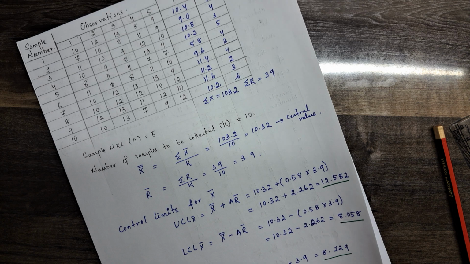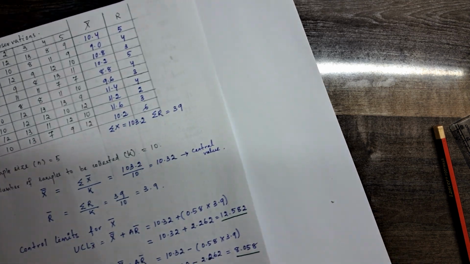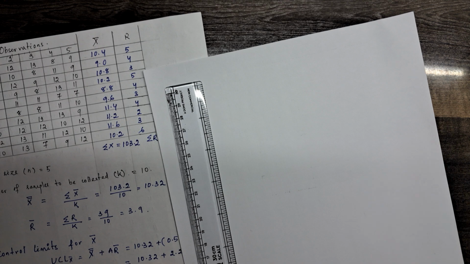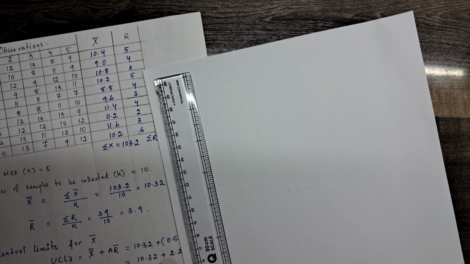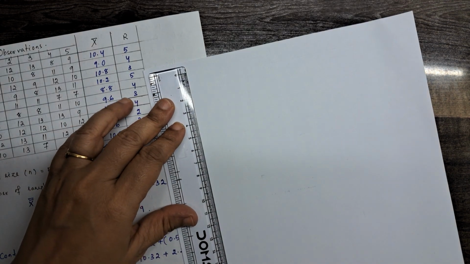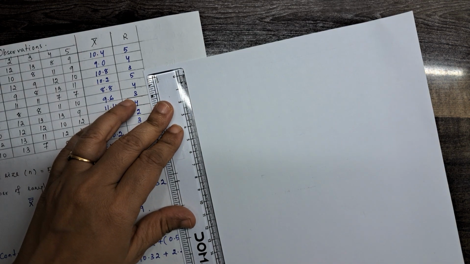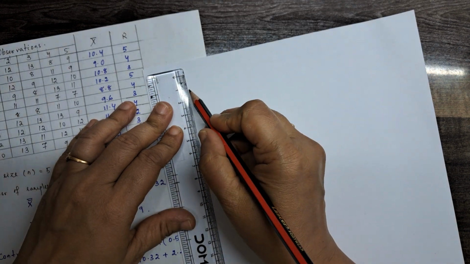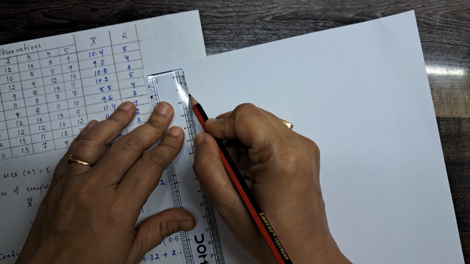So how are we going to plot the graph? First we'll do it for the X bar chart.